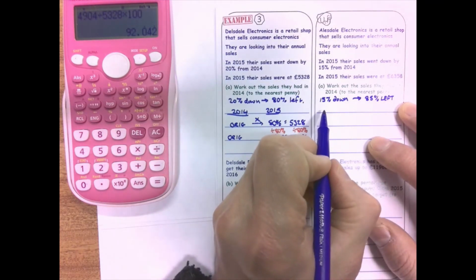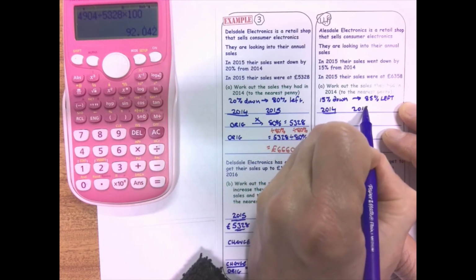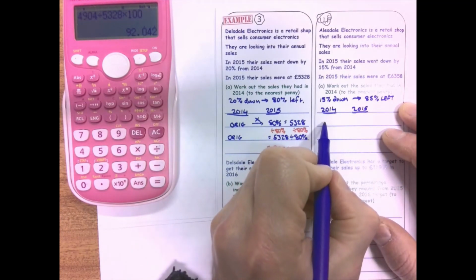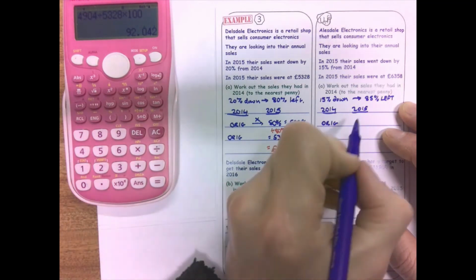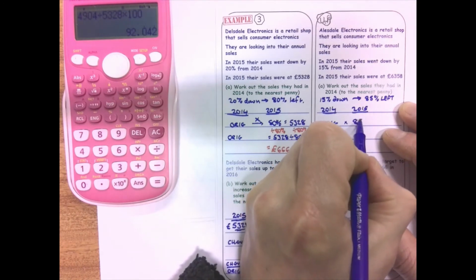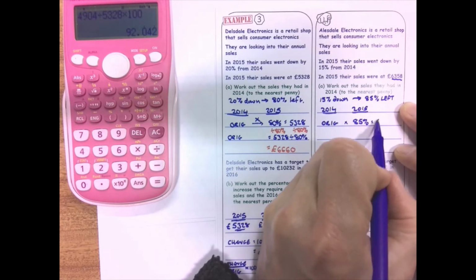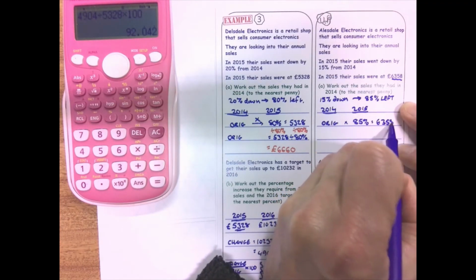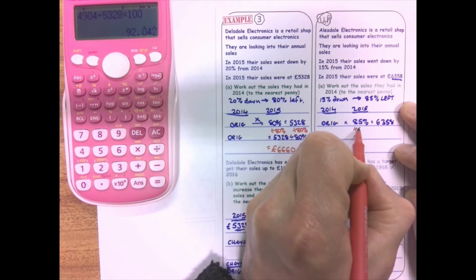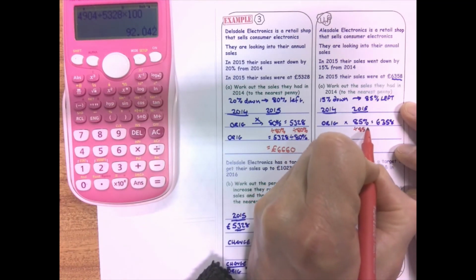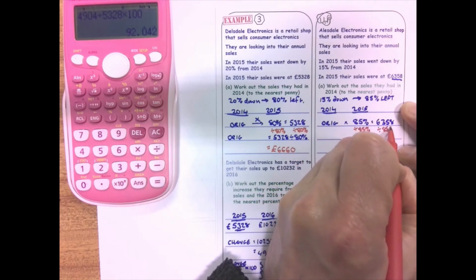So in 2014 versus 2015, we've got our original 2014 and we're multiplying it by 85%, and that was going to give us that amount there, 6358. So we just need to do a little bit of rearrangement. We're going to divide through by 85% or 0.85, whichever way you want to do it.